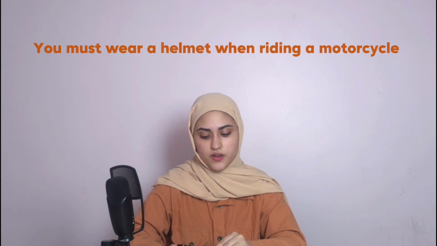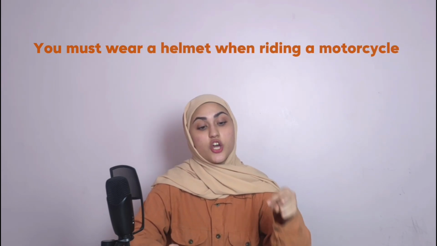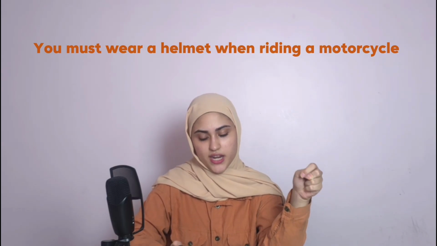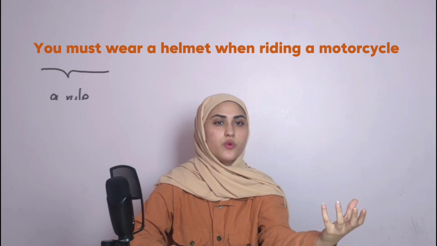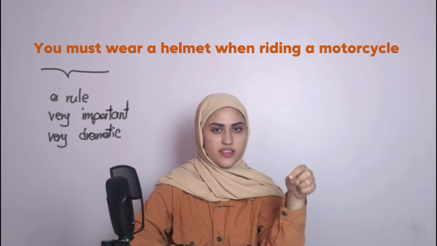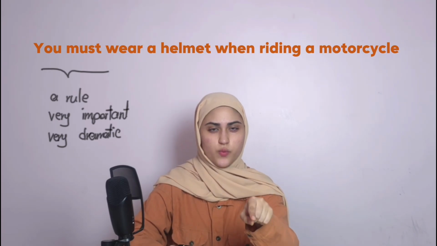So that's when we use must. Let's go through examples to understand this better. You must wear a helmet when riding a motorcycle. Here it is a strong obligation. You must do this and wear a helmet when riding a motorcycle. This is like a rule, a very important and dramatic thing that you need to do because of your safety. So you must wear a helmet.